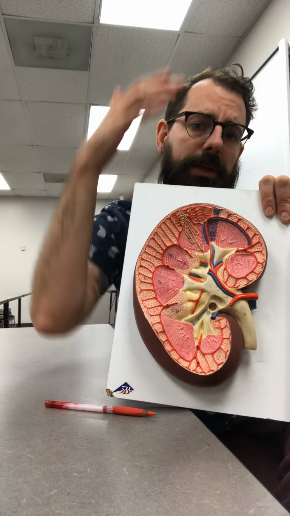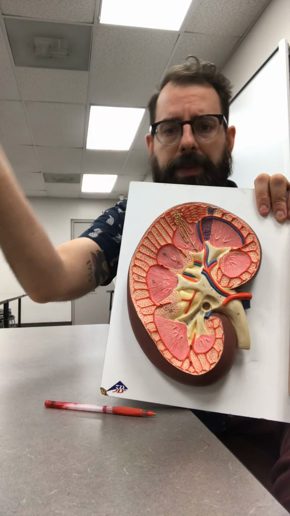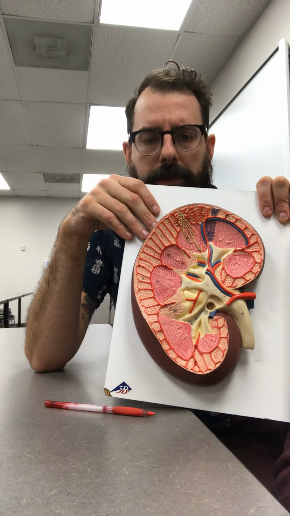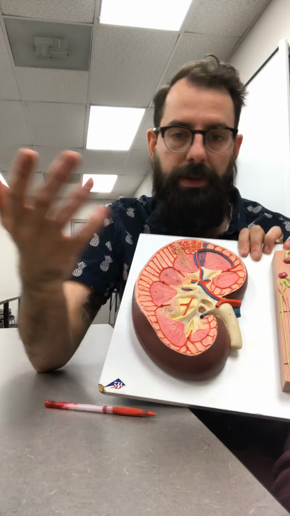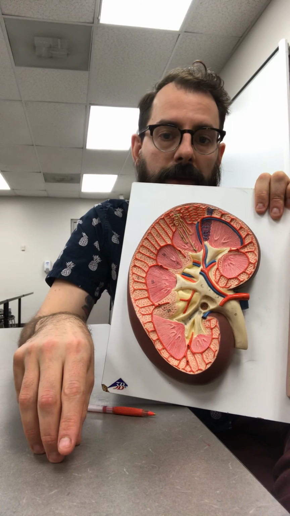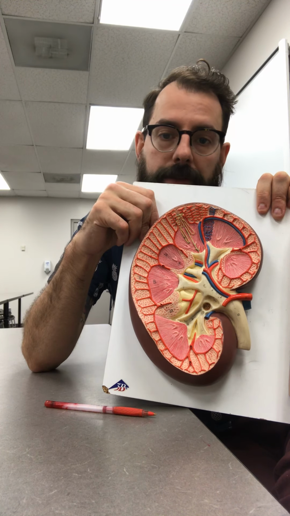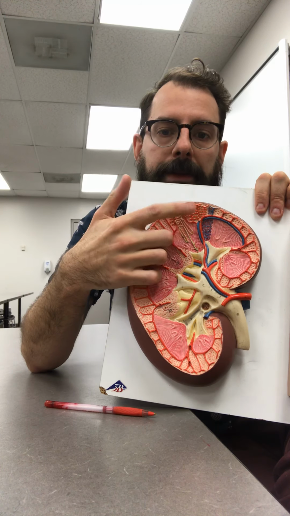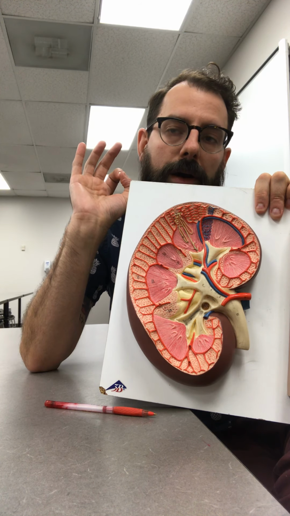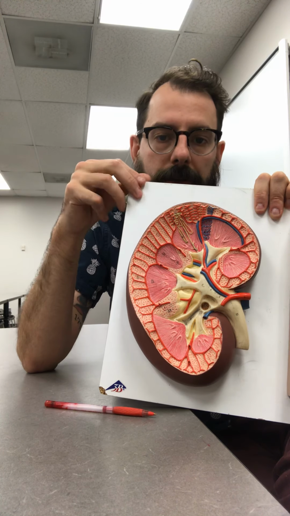Some of that blood is going to continue on out of the glomerulus, out the efferent arteriole, and into the peritubular capillaries, which ultimately become veins, ultimately drain into the renal vein and dump into the IVC. I don't want you to think of glomerulus as a capillary bed. It is not a capillary bed. But it shows you on here that these interlobular arteries become afferent arterioles, which lead to these glomeruli.